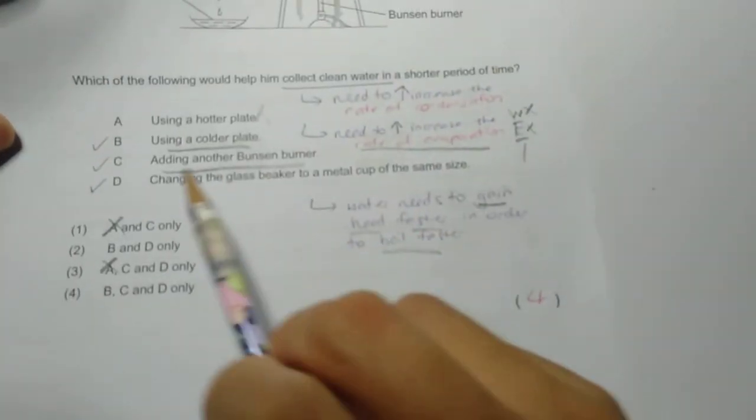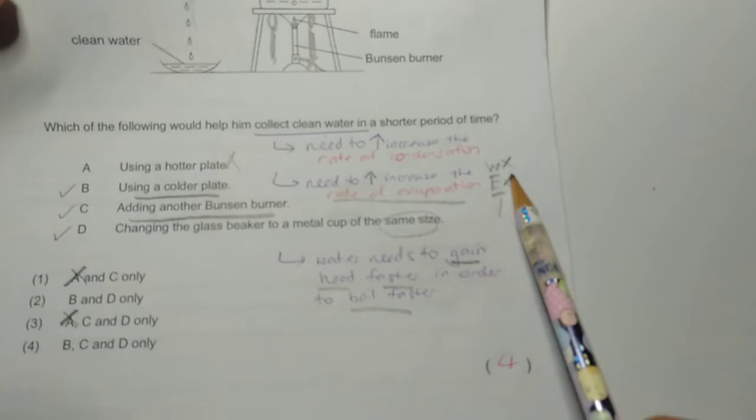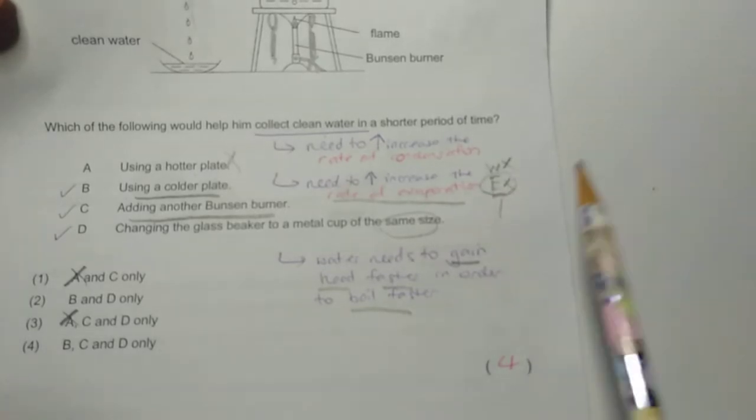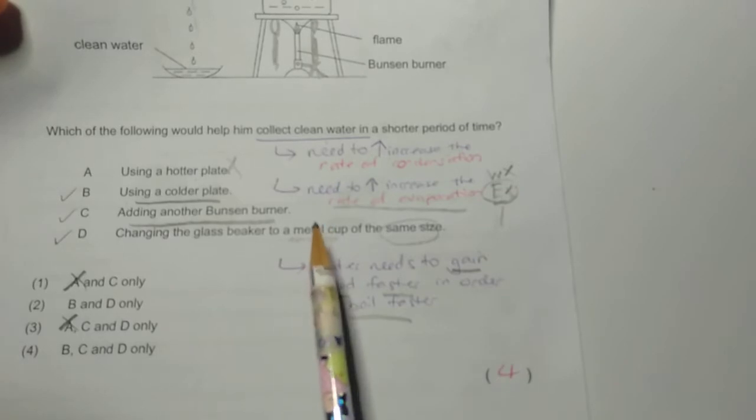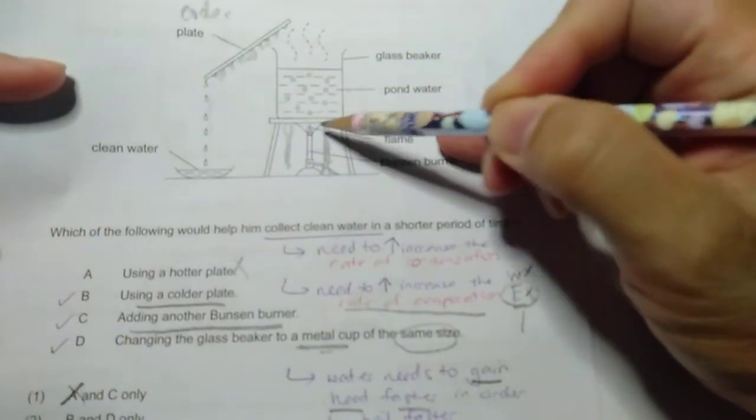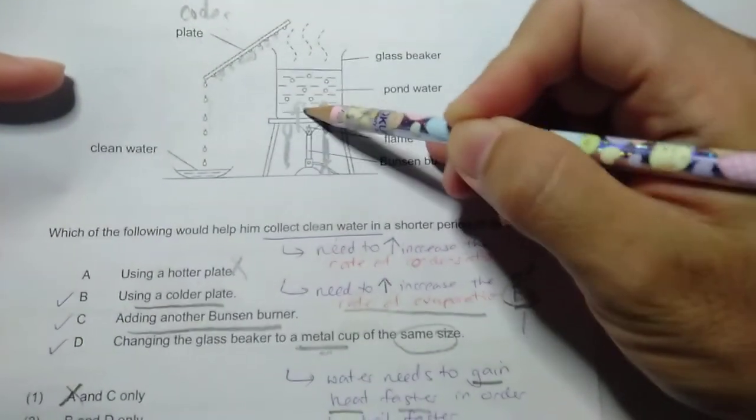How about D? Changing the glass beaker, which is this one, to a metal cup of the same size. Now same size means exposed surface area is the same, so it's not affecting this. But if it's a metal cup, it's a better conductor of heat. It can conduct heat from the flame faster into the water.